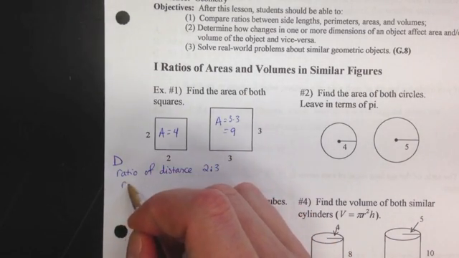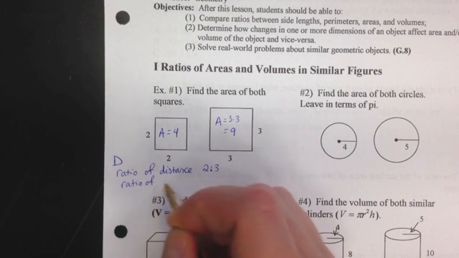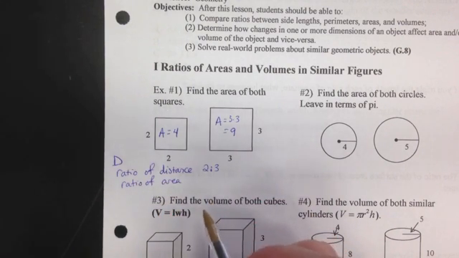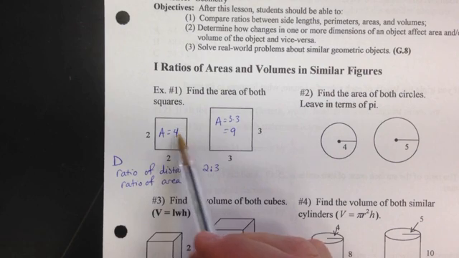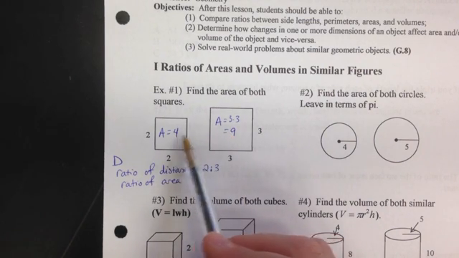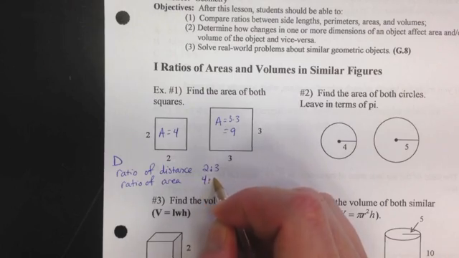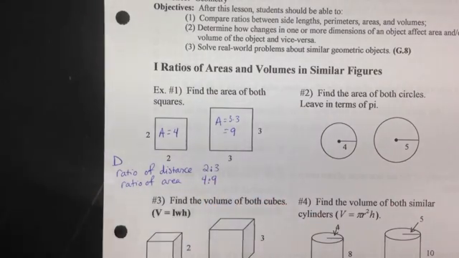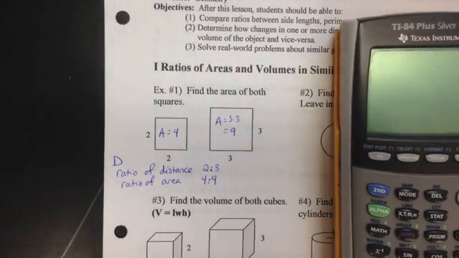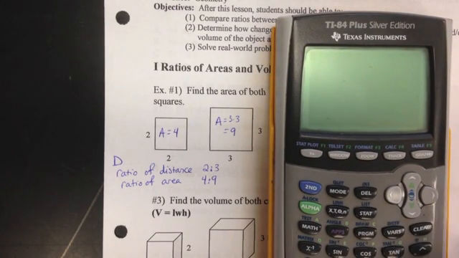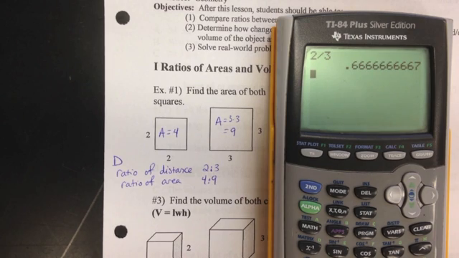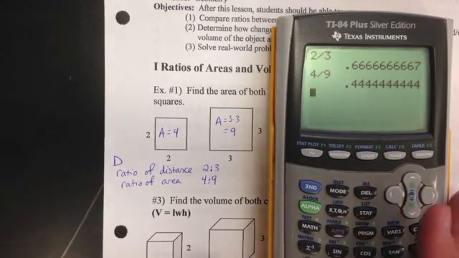The other ratio, though, is the ratio of area. Now the ratio of area is going to be comparing the small square to the big square. That's not 2 to 3, that's 4 to 9. And you might think, wait a minute, aren't those the same? If I look at a ratio as a fraction, 2 divided by 3 is 0.6 repeating, 4 divided by 9 is 0.4 repeating. So that is a different ratio.